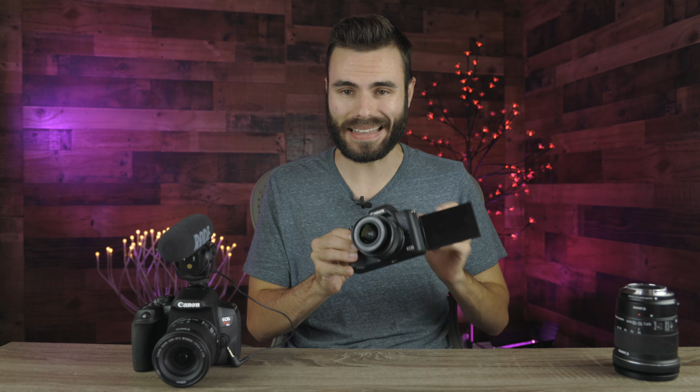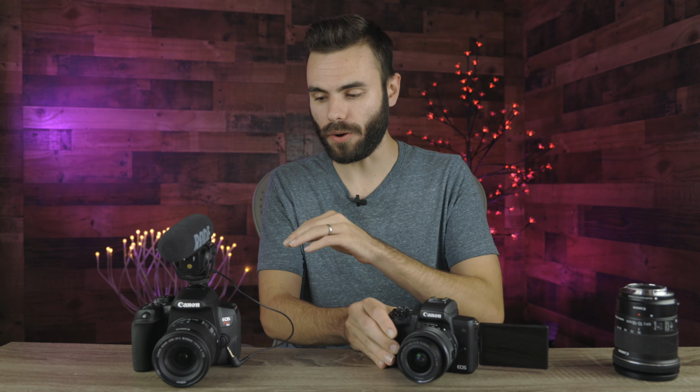Now, as far as pricing goes, the body only of the M50 Mark II is going to run you $599, and the body only of the Canon T8i is going to run you $749. So there's actually a $150 difference between these two cameras, and I really can't understand why. I'm guessing it costs a little bit more money to produce the optical viewfinder on the Canon T8i, but other than that, they share the exact same sensors and everything, so I really don't understand why it costs so much more to buy the Canon T8i.